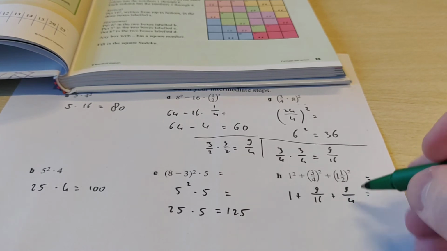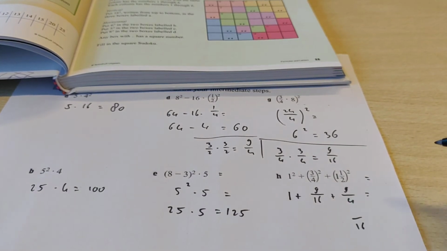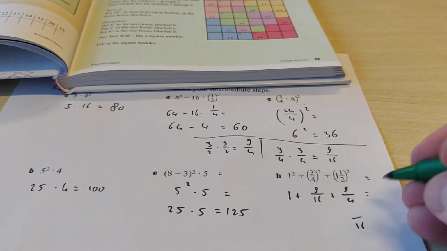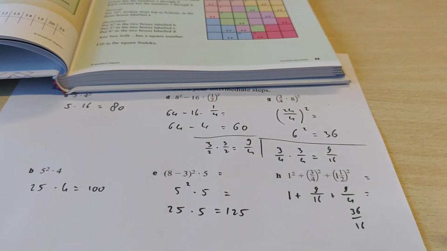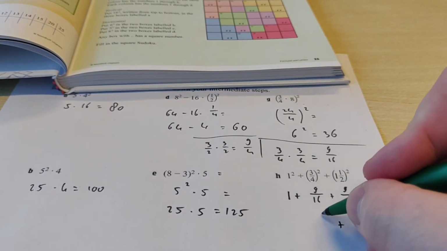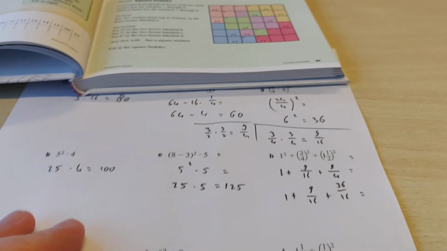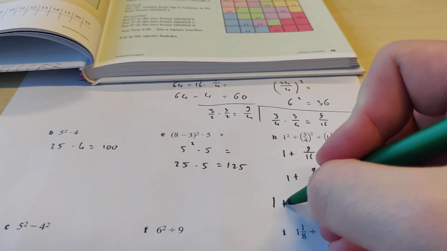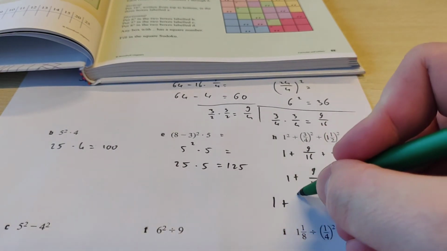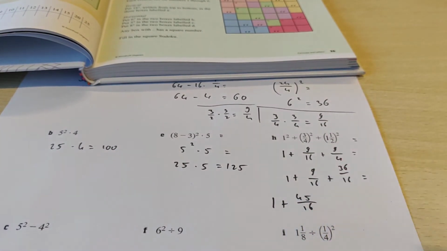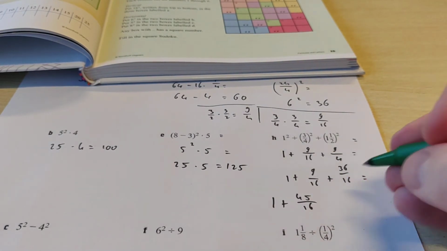So we're going to make this into 16th also. So that means we have to make it 4 times as big. And 4 times 9 is 36. So we have 36 over 16, 9 over 16, and 1. So then we're going to just write the 1 down here. And then we're going to add this. That's 45 over 16, because 9 and 36 together is 45.